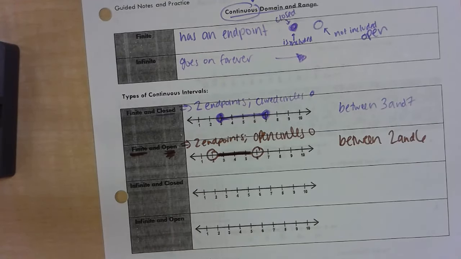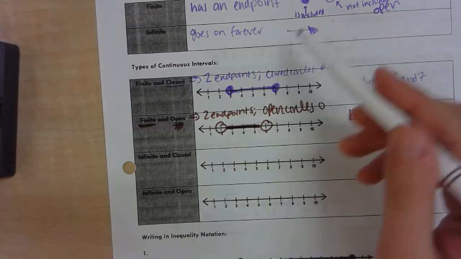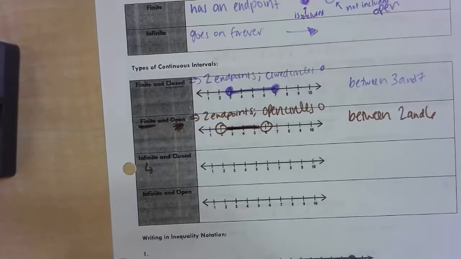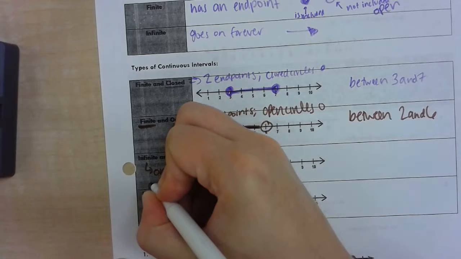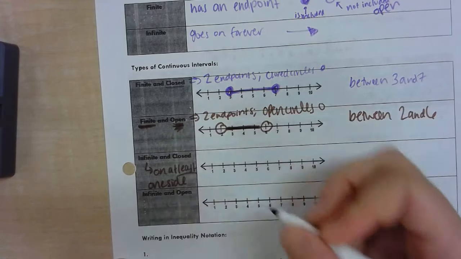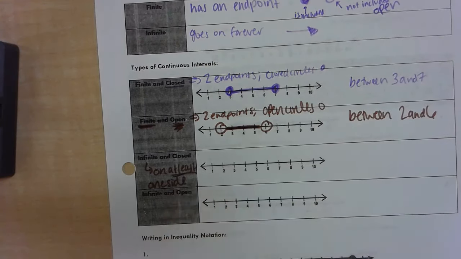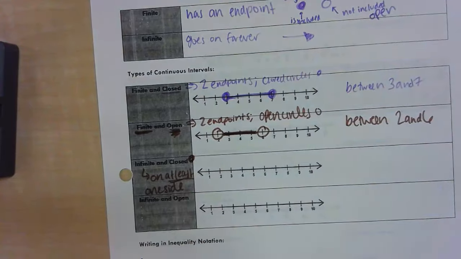Next thing, infinite. If we think about infinite, we know that means it's going to keep going on forever and ever, and we use an arrow. Something else to note about infinite is it has to be infinite on at least one side. So even if one side's closed and it keeps going forever in one direction, that still counts as infinite, because on at least one side means it can be both, but it only has to be one. Closed again means I'm going to have those closed circles, which means it's included.